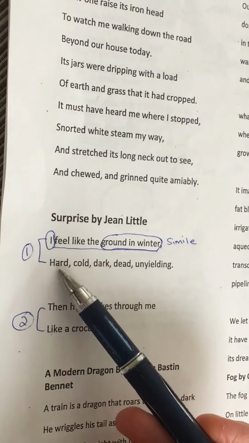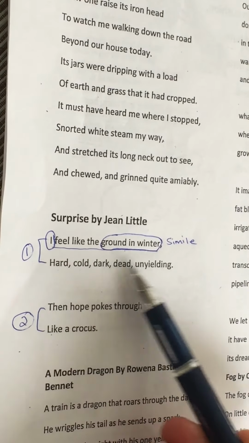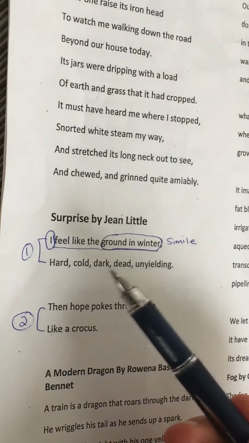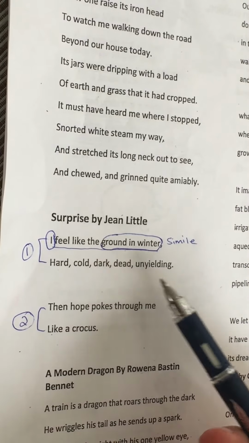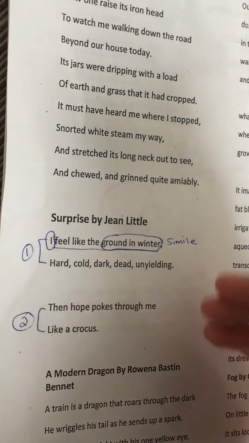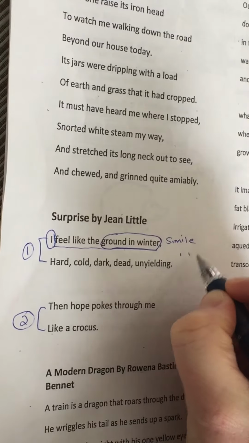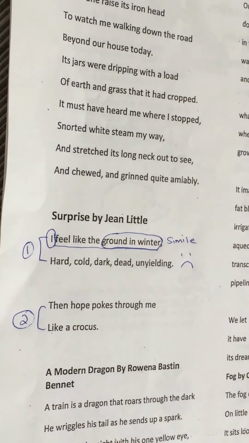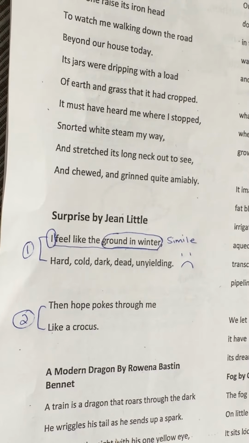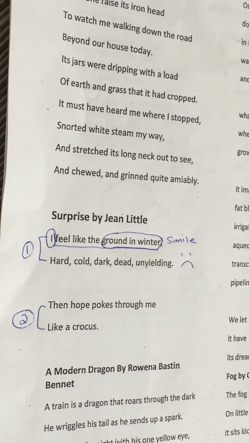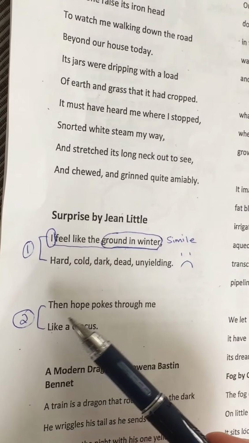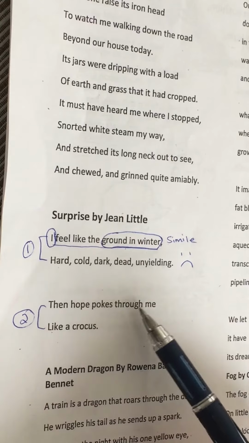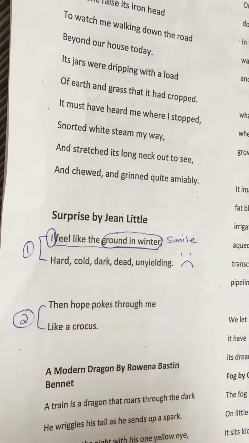And then I notice in the next line it just gives adjectives to describe the ground in winter. Hard, cold, dark, dead, unyielding. So I know that this person, the narrator, is feeling really down or depressed. We can use a vocab word from the last story that we read. All right, so now the next stanza, then hope pokes through me like a crocus.